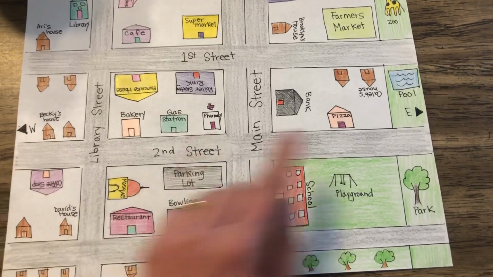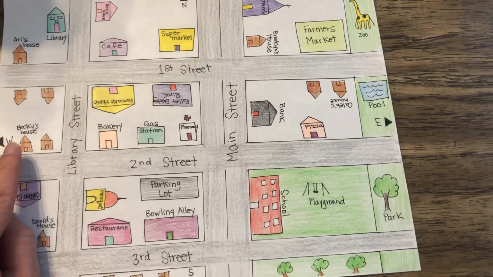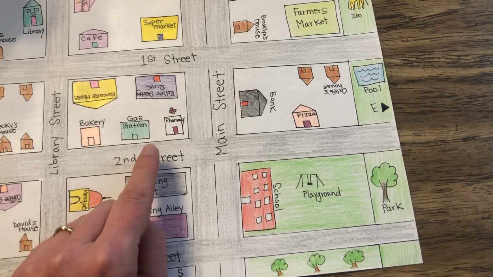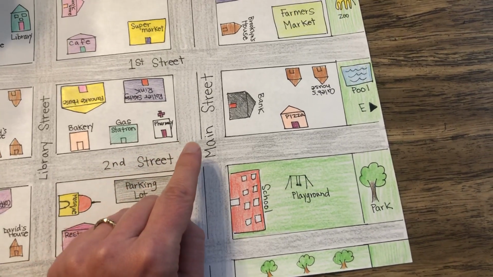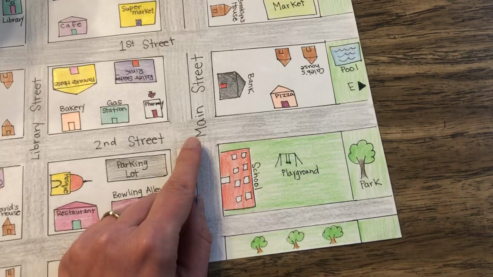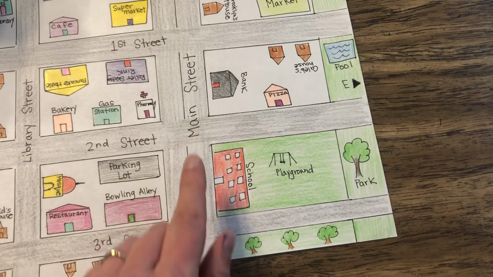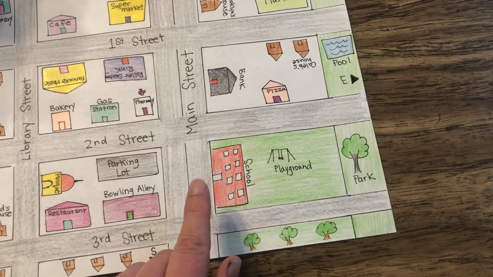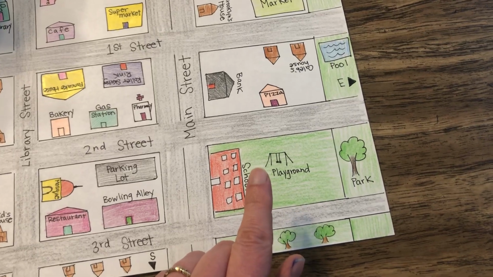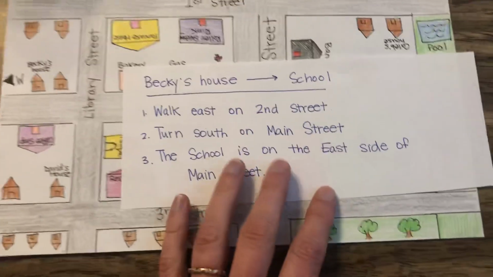Well, I would head east, right? Because this is east. So I would walk east on 2nd Street until I get to Main Street. And then which direction would I go? You're right, I would go south. So then I would go south on Main Street, and then the school is on the east side of the street. And I actually wrote those directions down so you could see how to write directions.